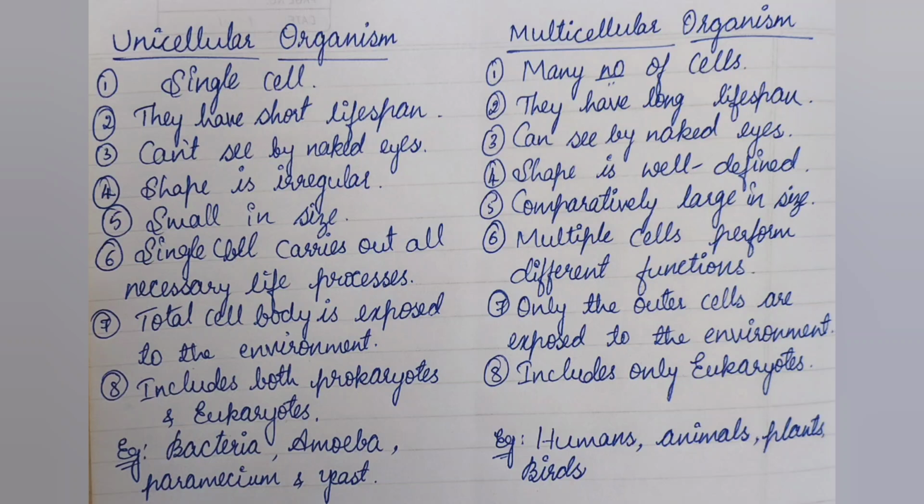Next point, the shape of unicellular organism is irregular because they lack a rigid cell wall. So there is no fixed shape to these organisms. But in multicellular organisms, the shape of the organisms is well defined because we can see the presence of cell wall. There is genetic programming in the multicellular organisms, cell specialization we can see here, and even structural components we can see in multicellular organisms.